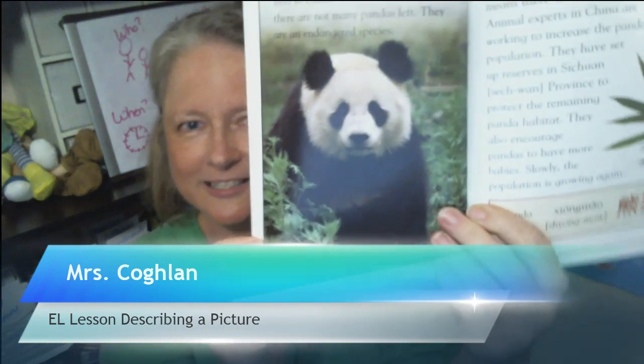So let's do a little bit of practice. Here, I have a book called Welcome to China, and I was trying to find a book that would have some interesting pictures, and I found some, I think. Now, this is a very easy picture to see. Who do you see in the picture? It is a panda. Yes.